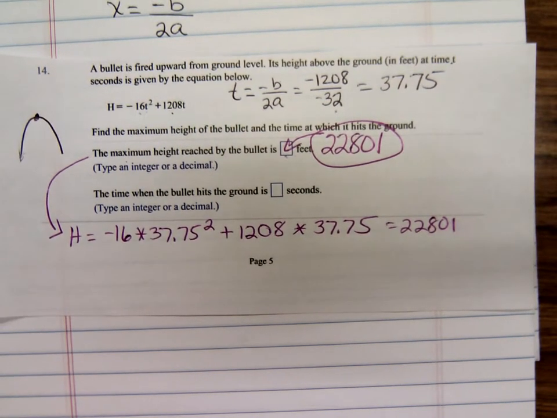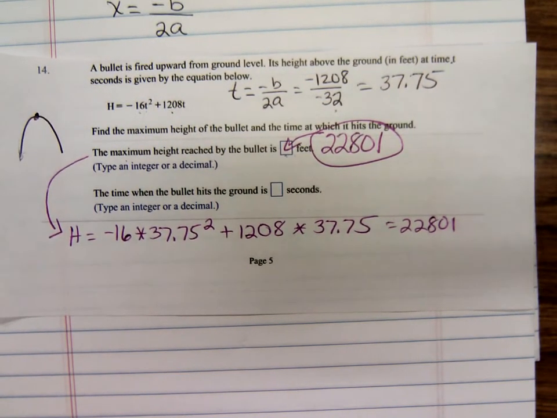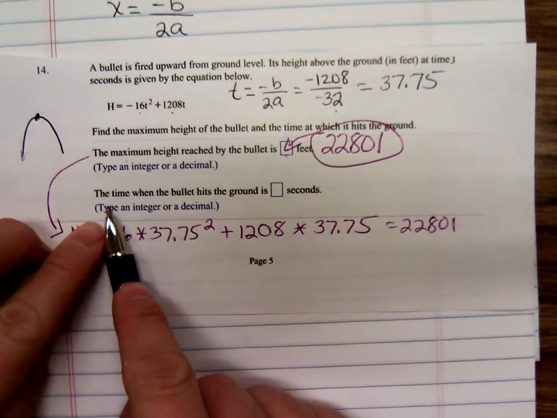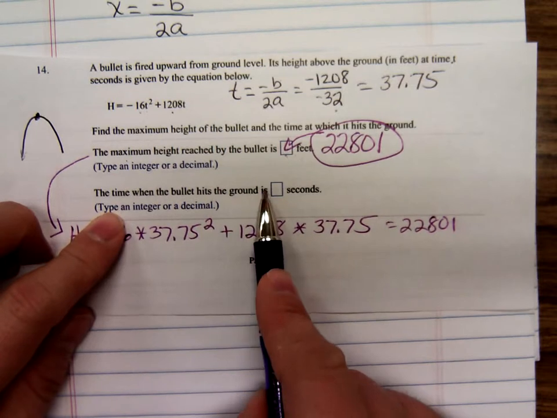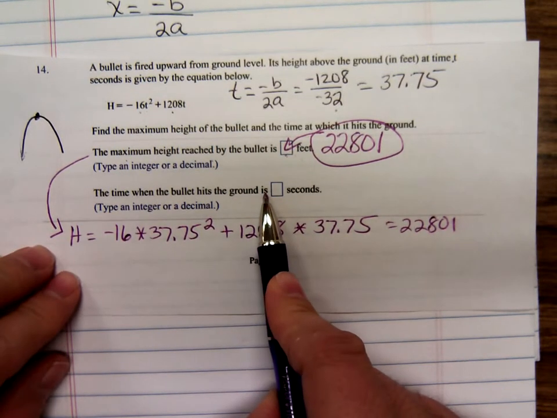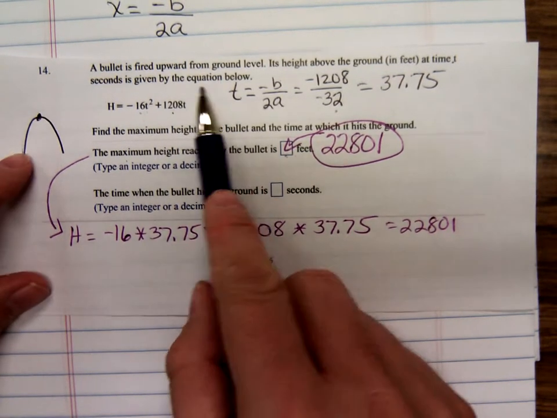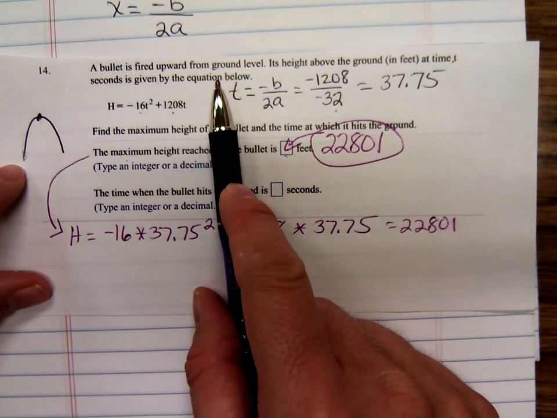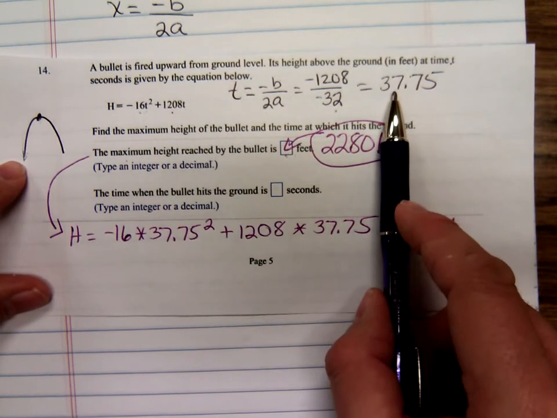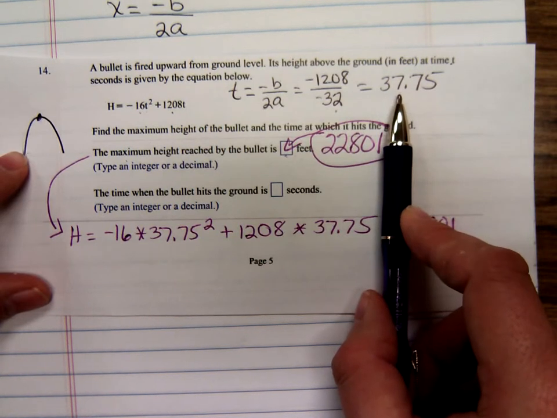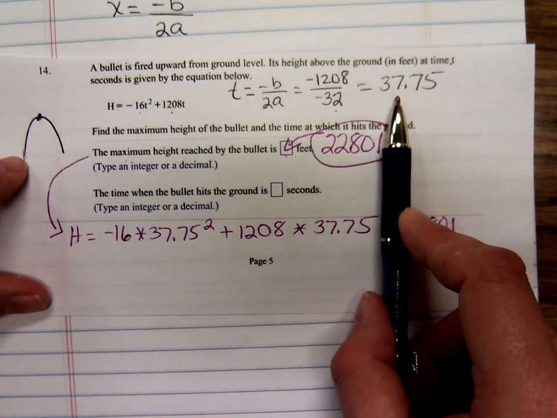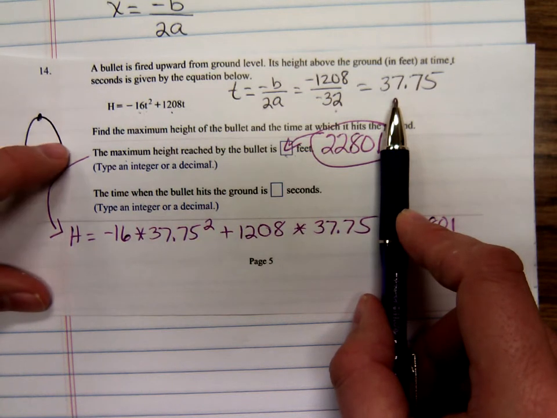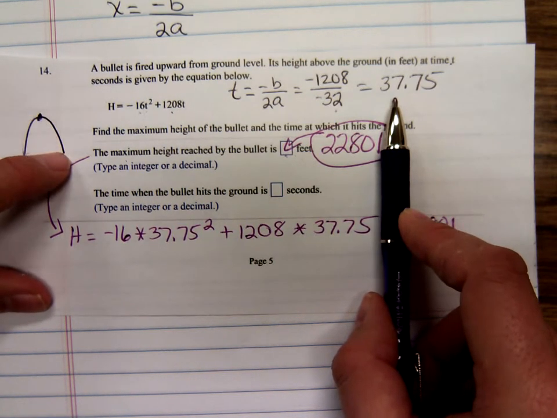Then it asks, not what you might be thinking, not for this time. Find the time when the bullet hits the ground. Well, the bullet started off at ground level. These parabolas are symmetric. If it took 37.75 seconds to go up from the ground level, it's going to take the same amount of time to go down.